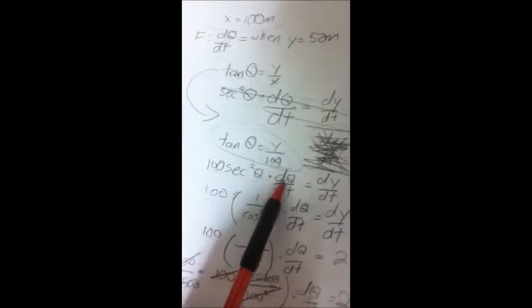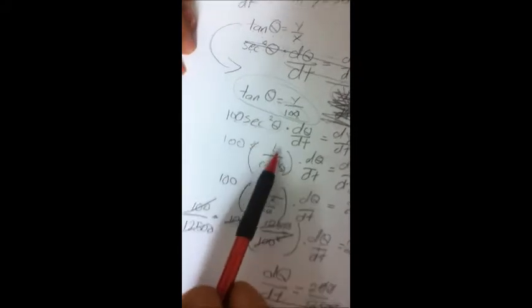So you go back and substitute in x equals 100. You multiply it to both sides and differentiate. What you're left with is 100 secant squared theta times d theta/dt, which equals dy/dt. And from here, to make things easier, secant squared theta is 1 over cosine squared theta.